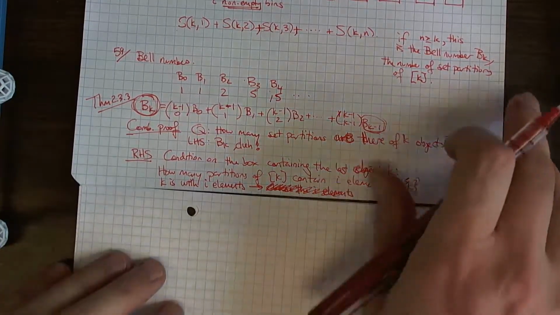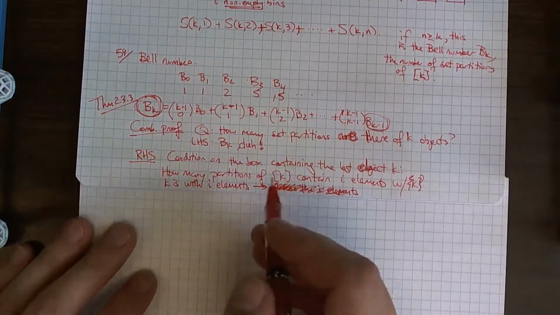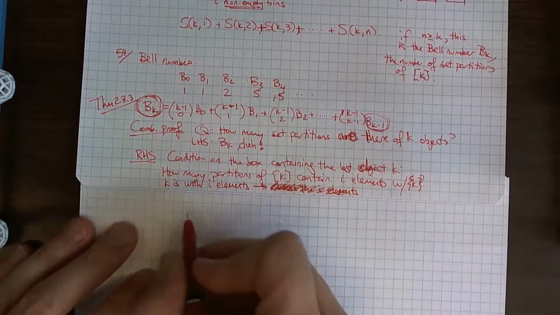All right, so how many partitions of k contain i elements with k?